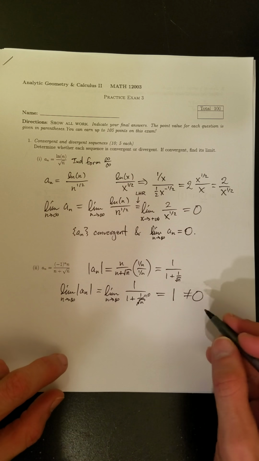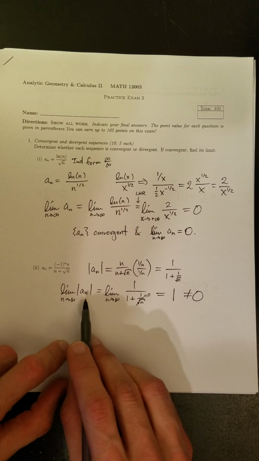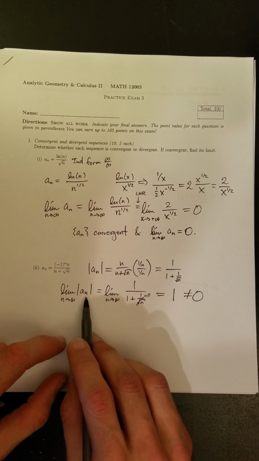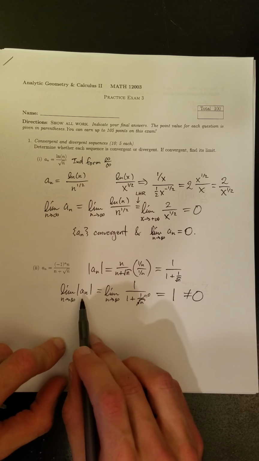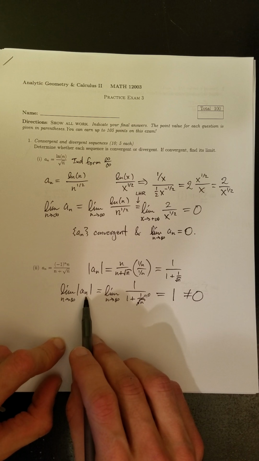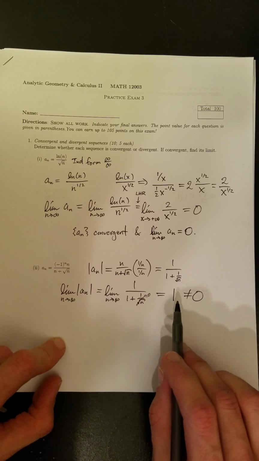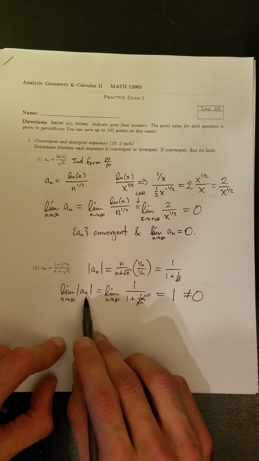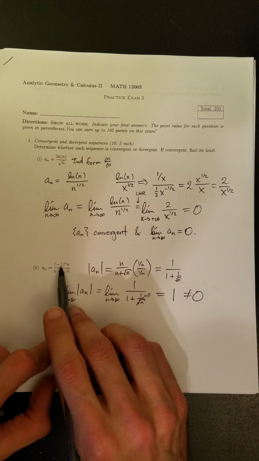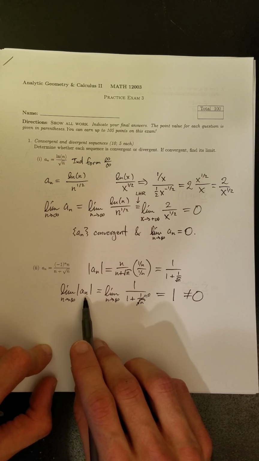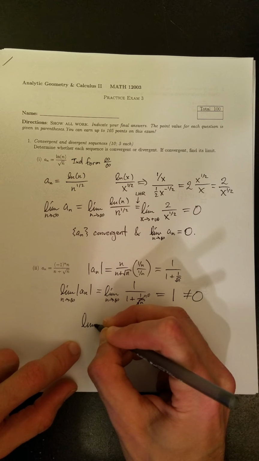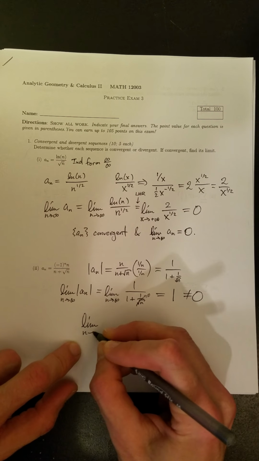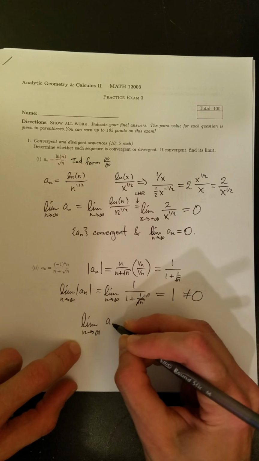So if I just restrict my attention to even values of n, then the subsequence restricted to even values will tend to 1. The subsequence with odd values, remember we have that -1 appearing in front of all of those terms, will tend to -1. And so what that implies about the sequence is that the limit will not exist.